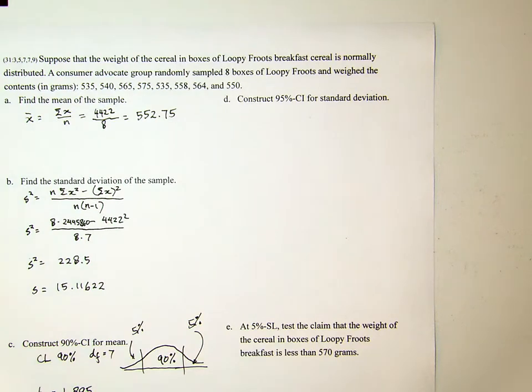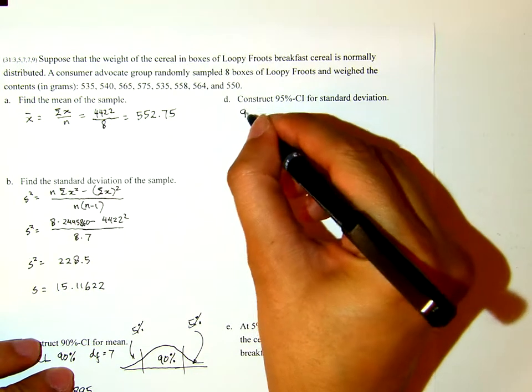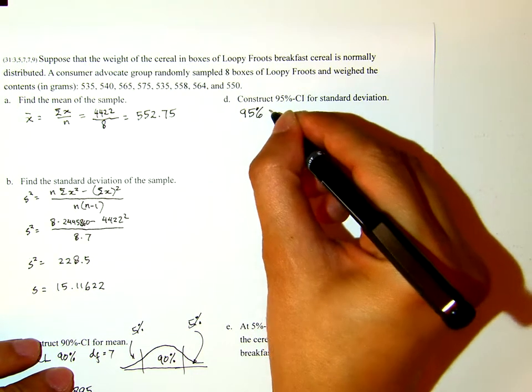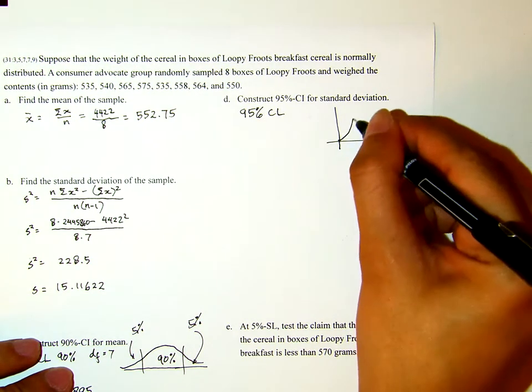The following is Fall 2011 Math 227 Test 3, number 6. In this video, I will continue working on Part D and Part E. Part D, construct a 95% confidence interval for standard deviation. Now, the 95% confidence level, because it's standard deviation, we will be dealing with the chi-square distribution.